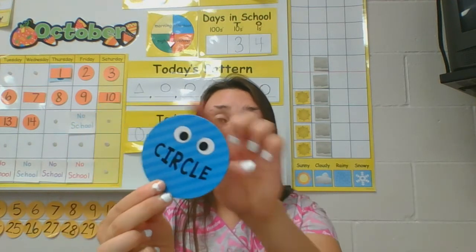What kind of shape has four sides and they're all the same? All the sides are the same. Yeah, that's a square. Four sides and they are all the same length. That's a square. And what is a shape that has no sides that's just round all the way around? Yeah, that's a circle, right? No sides at all, no corners or angles.